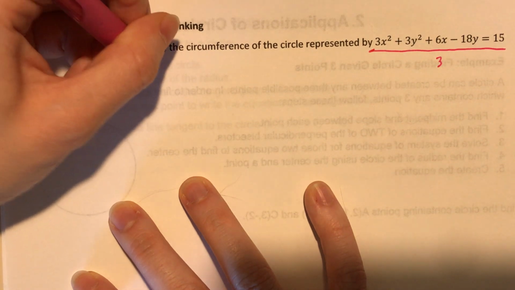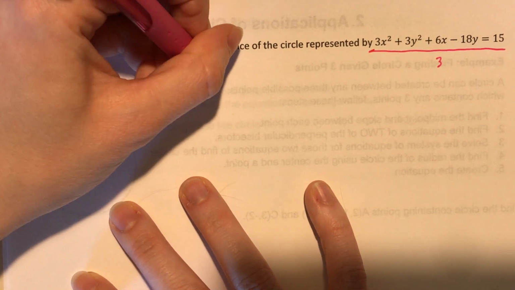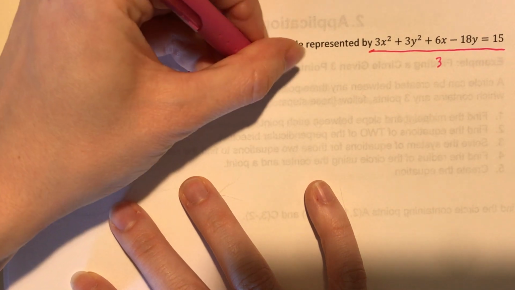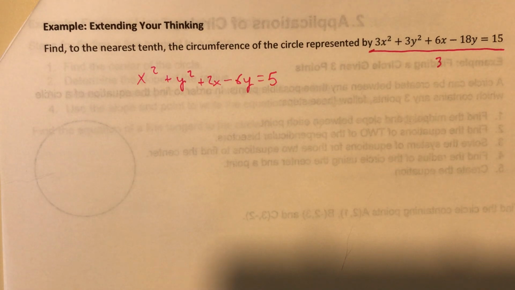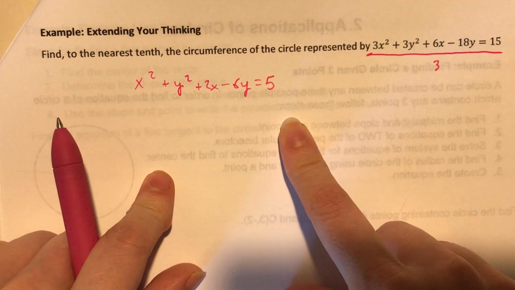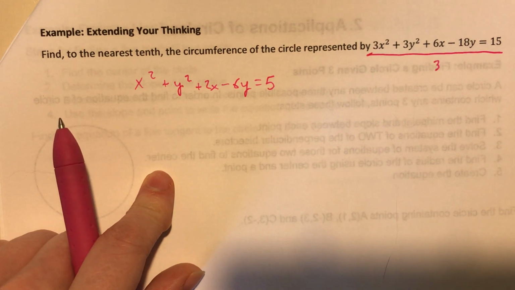So when I do that, I get x squared plus y squared plus 2x minus 6y equals 5. All right, so I divided everything by 3. And now this is an equation that I can turn into HK form of a circle, and I can then find the center and the radius.